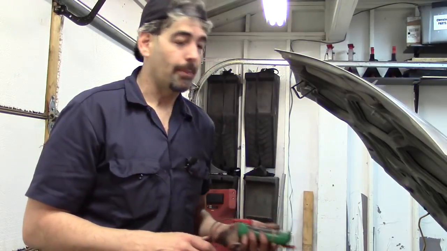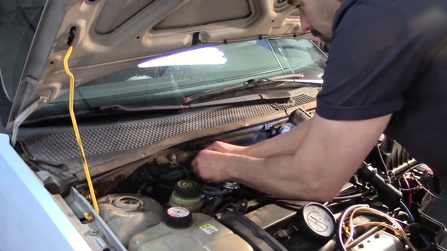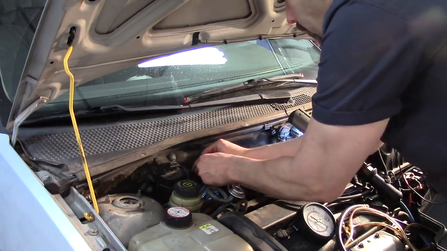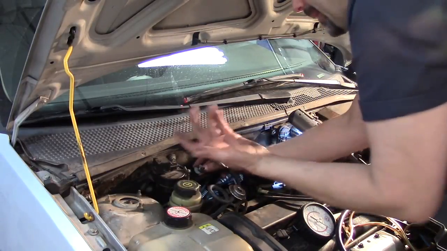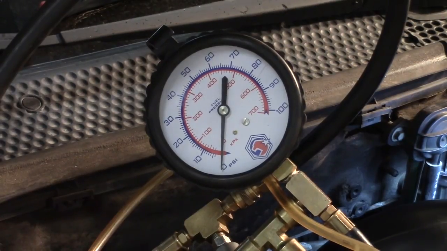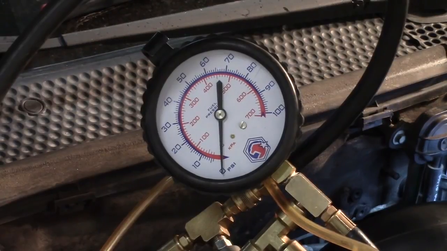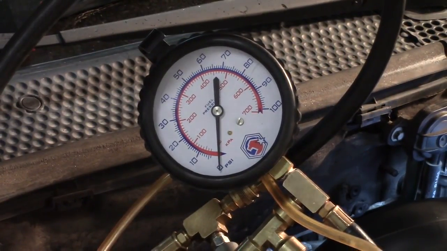And I'm going to go ahead and hook up a fuel pressure gauge. Obviously, I'd normally be a lot more careful doing this, but we know that we're not going to get fuel, and you can see there's no fuel coming out of there at all. Okay, that should show up. Let me go ahead and just crank this engine over and confirm there's no fuel pressure. Okay, as you can see, the gauge didn't even budge.